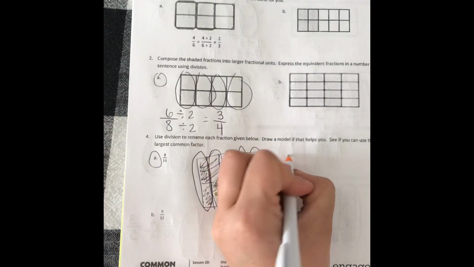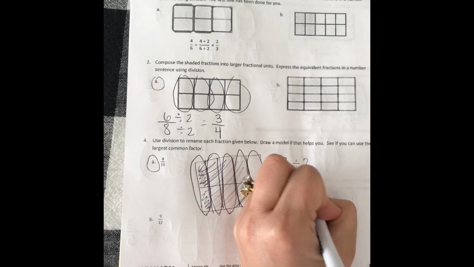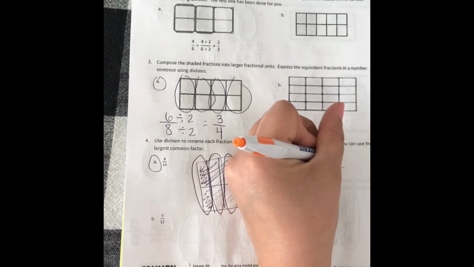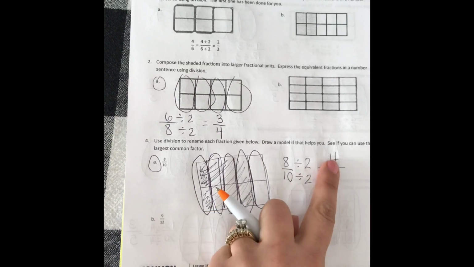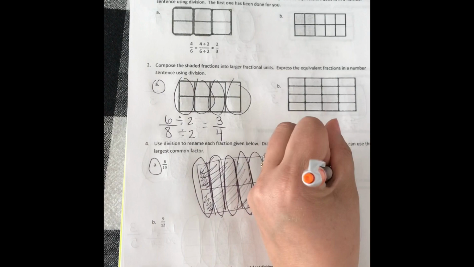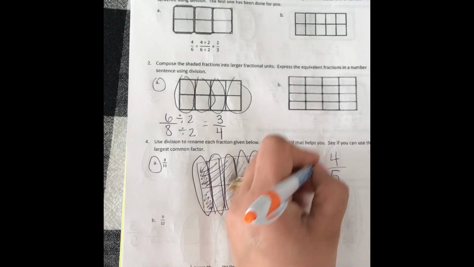And when we divide by 2, how many are colored in? That's our numerator. 1, 2, 3, 4 colored in. Oh, that makes sense because 8 divided by 2 is 4. And then how many groups are there in all? And there are 5 groups, which again makes sense because 10 divided by 2 is 5.